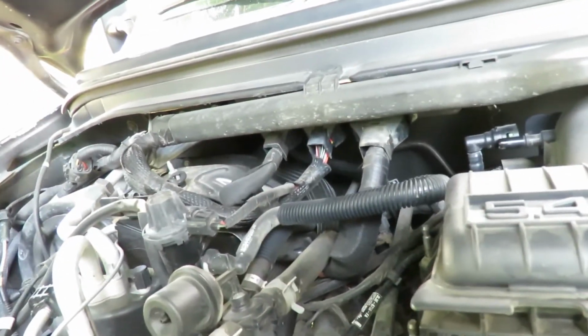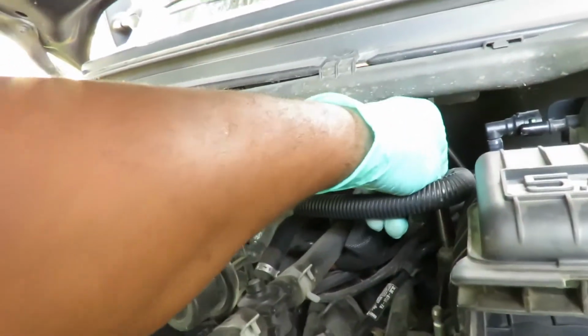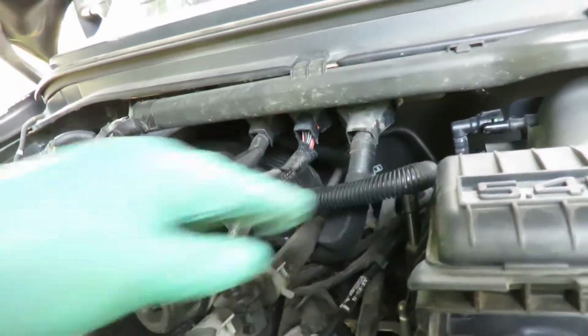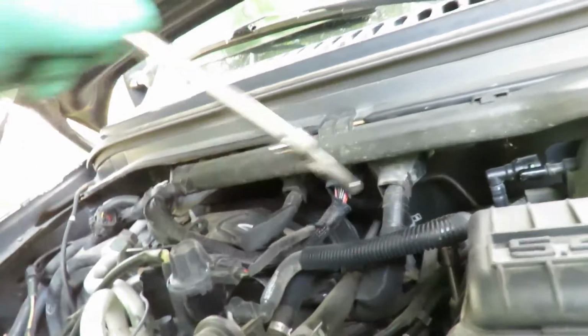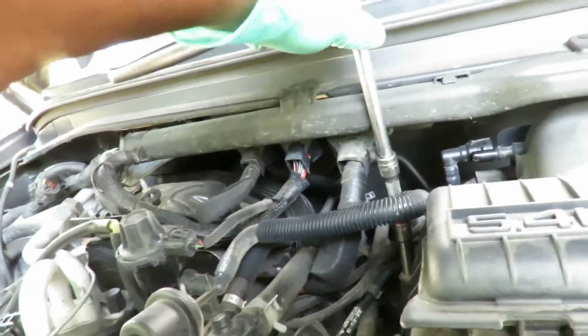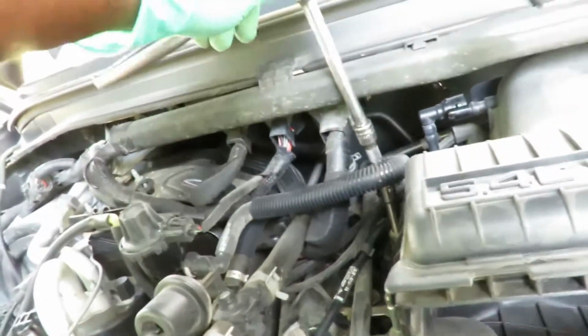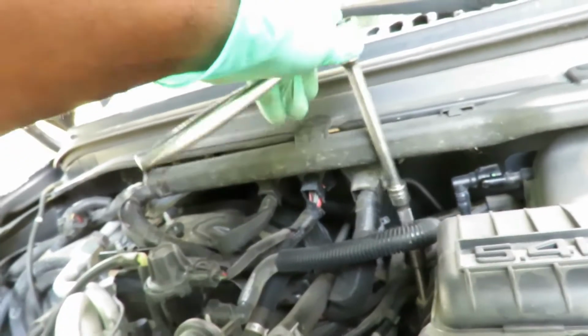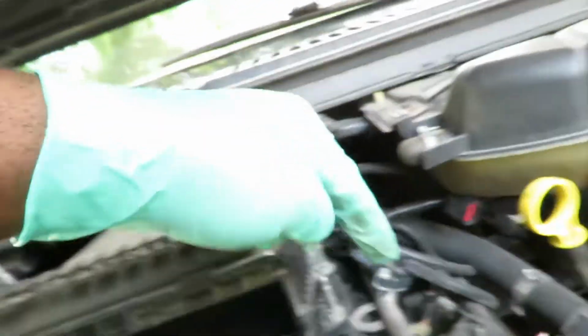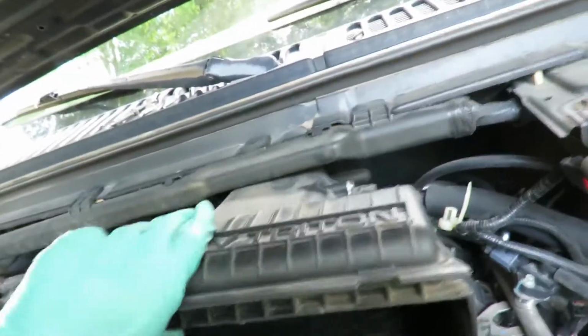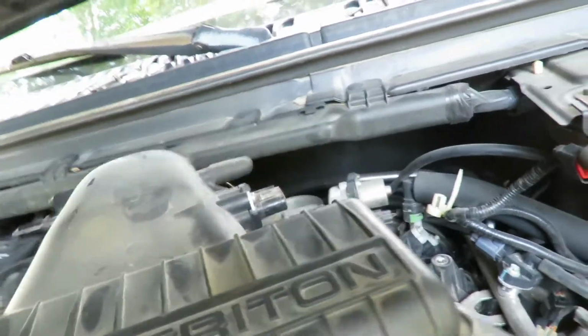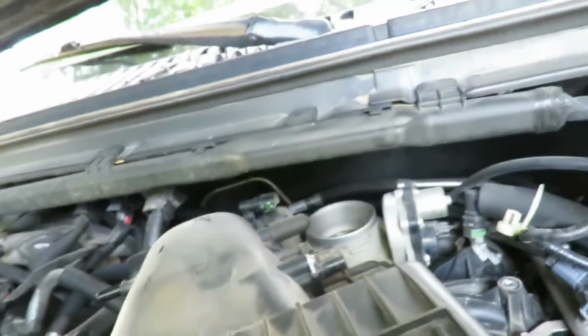It might be better just to put the bolt on the socket, and then reaching in, take that one off. Okay, the other two, and this one right here. I'll be right back. Alright, we got all 5 bolts out. Now we just want to get this out of the way. And there's our throttle body.